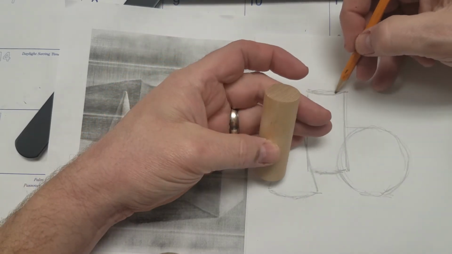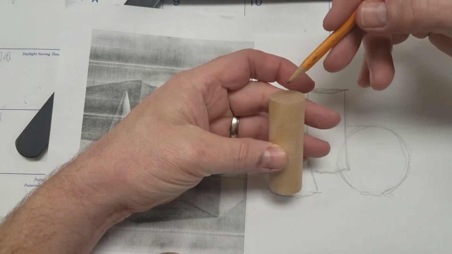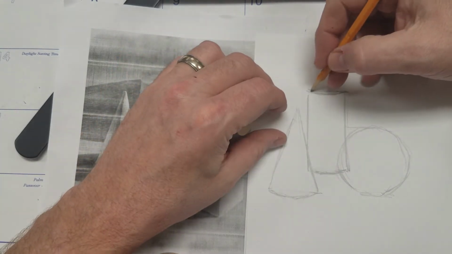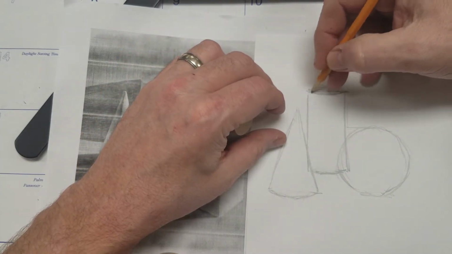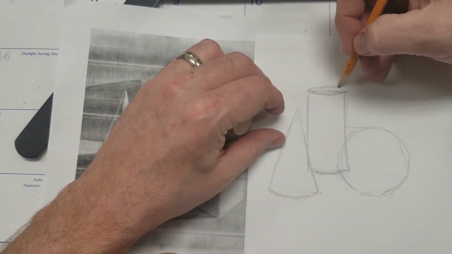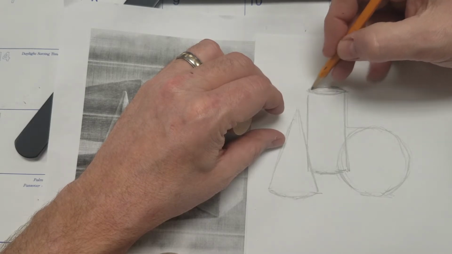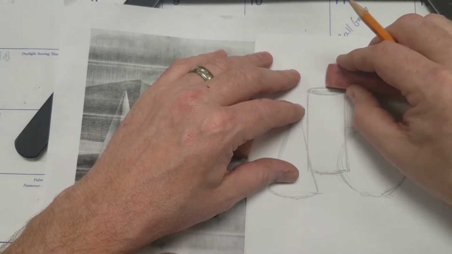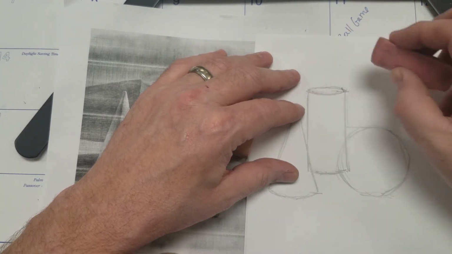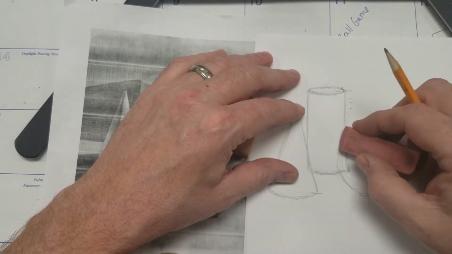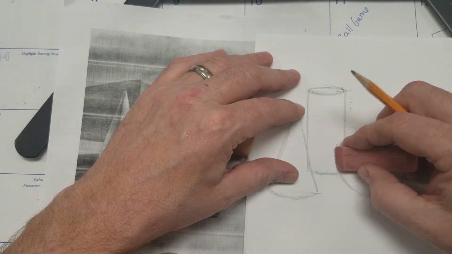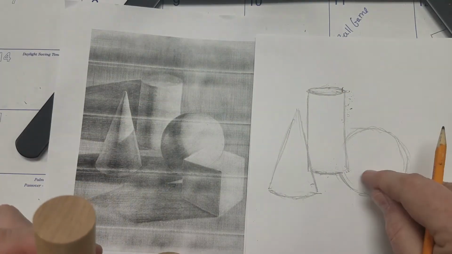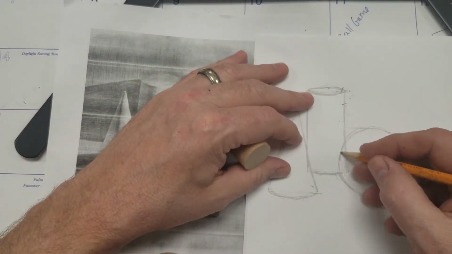So I'm working on the top of this, and it's a circle, but you're looking at it at a slight angle, so it's a squashed circle. So we're just going to lower it. I think most of you should have that concept down by now, that a circle on an angle is not really a circle. It's like an oval or an ellipse. Now, look at that. I can't see through the ball, but I erase it. So I want to go back over that.